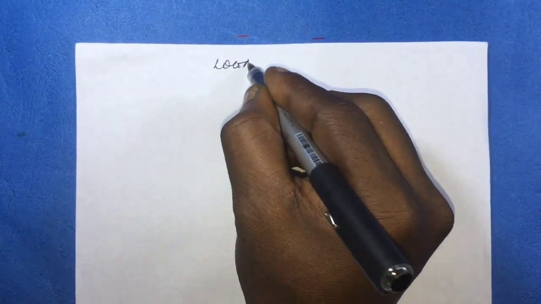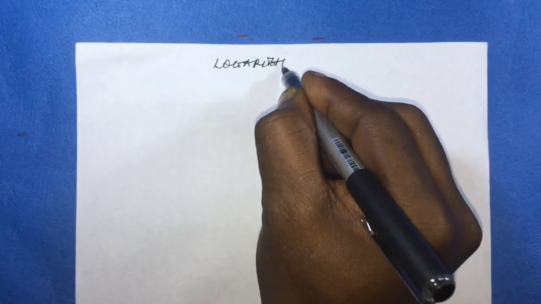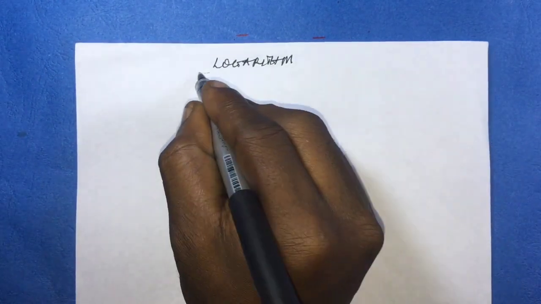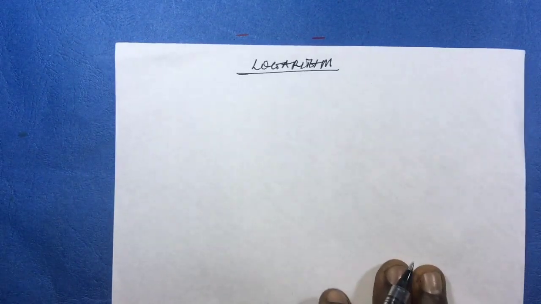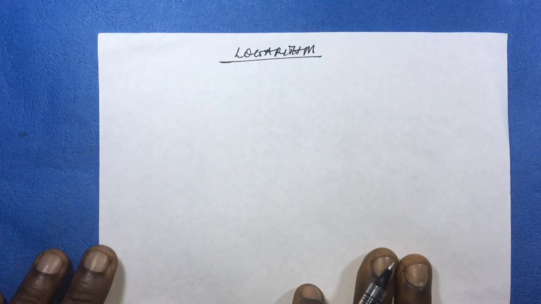Today we are going to be talking about logarithms as a topic. Now, logarithm, when taken as a topic, should actually be logarithm of numbers, or logarithm of a number, but we just simply call the topic logarithm. So what we are going to be doing today would require me to specify certain things.